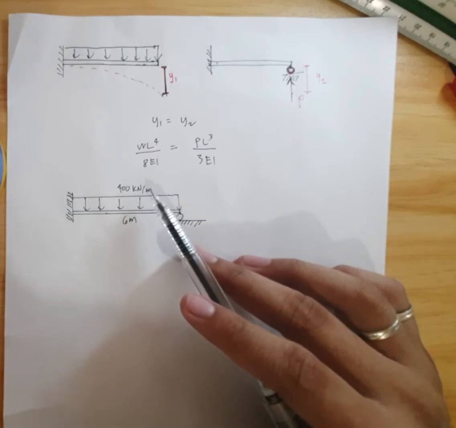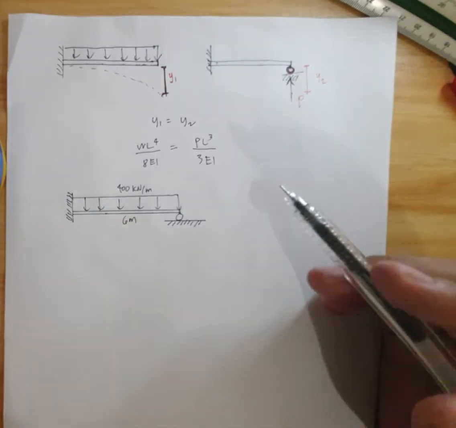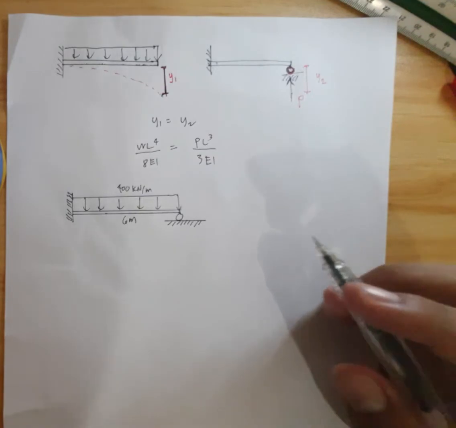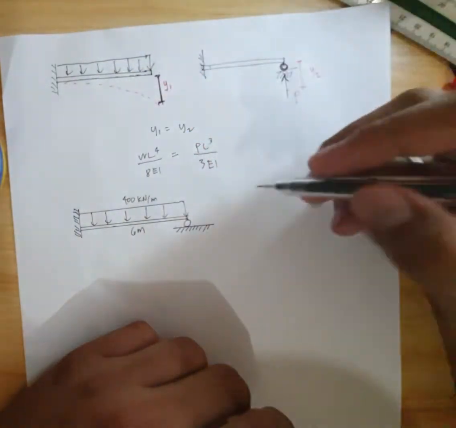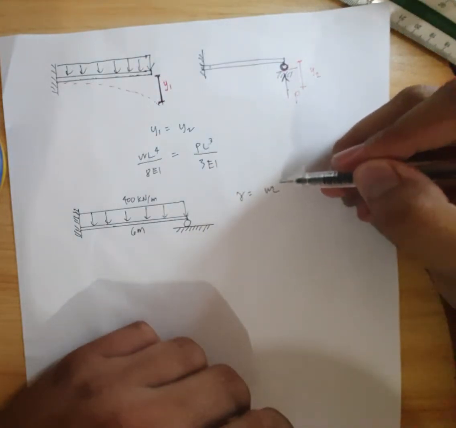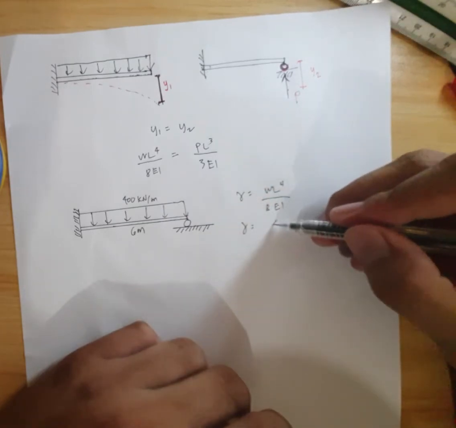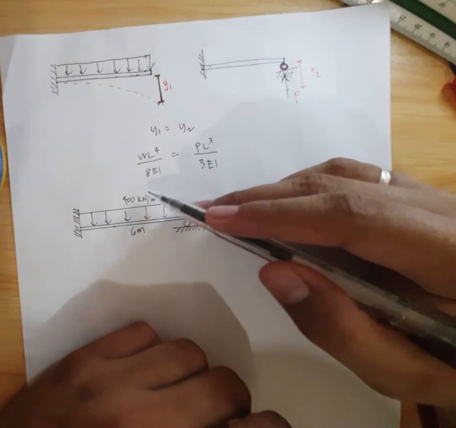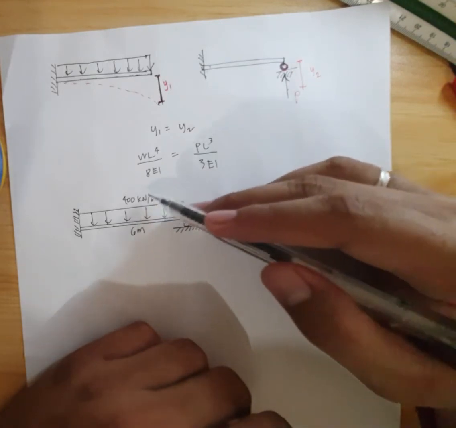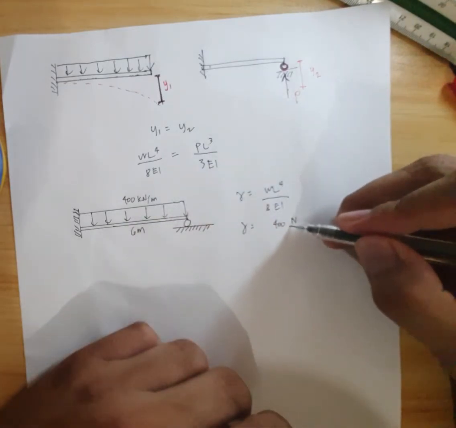So number 1, what is the nearest deflection at the right end if the roller support is removed? So kung wala roller support, it would simply be this one. So that is deflection is equal to WL to the 4 over 8 EI. We have 400. If you convert kilonewton per meter into newton per millimeter, multiply by 1,000, makancel. So still, 400 is newton per millimeter.